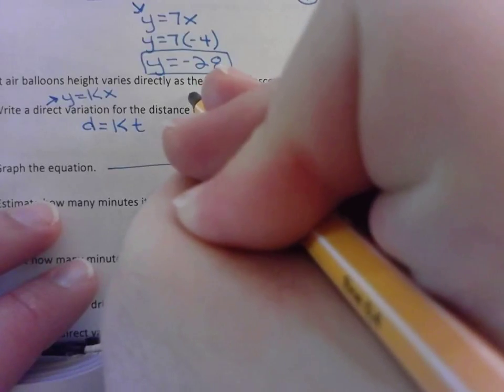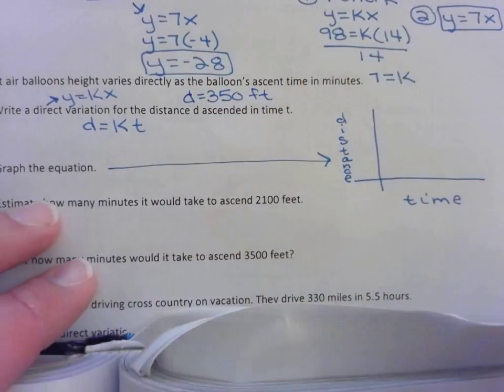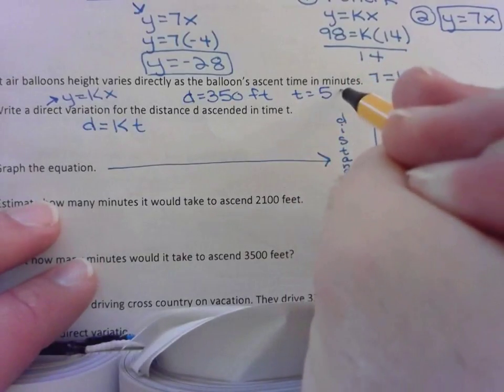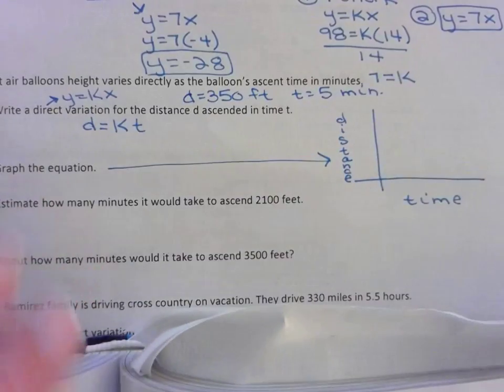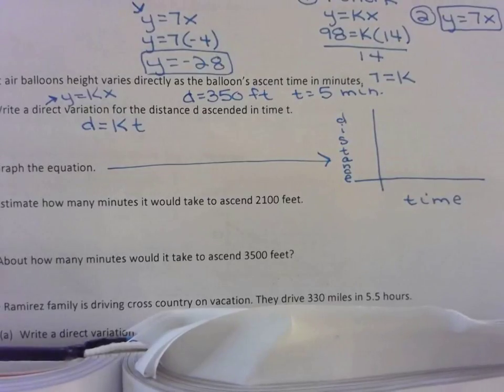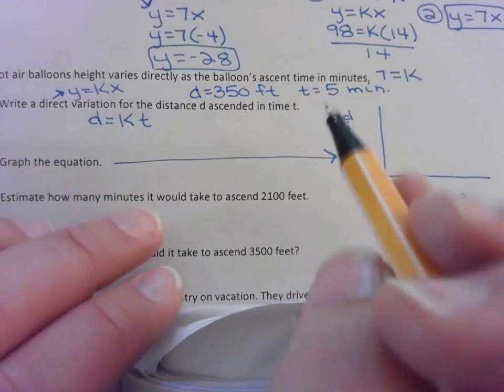Hot air balloon. 350 feet and 5 minutes. So the distance is 350 feet, and the time is what? 5 minutes. Just like the ones we just did, it will tell you two things that are related. Instead of saying x is this and y is this, it will tell you the distance is 350, and my time is 5 minutes. So just like the ones we did, I need to find k first. How can I find k if I know the distance is 350 when my time is 5 minutes?